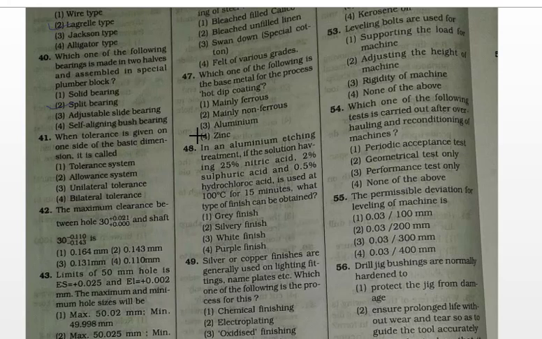When tolerance is given on one side of the basic dimension, it is called unilateral tolerance. The maximum clearance between hole 30 +0.021 +0.000 and shaft 30 -0.110 -0.143 is 0.164 mm.